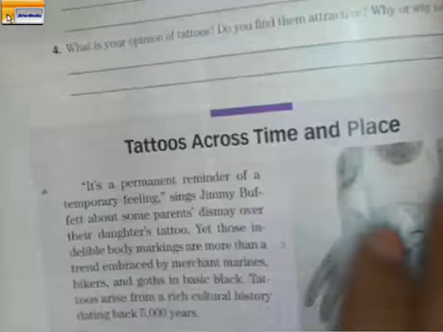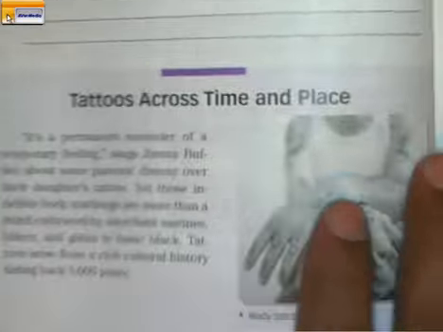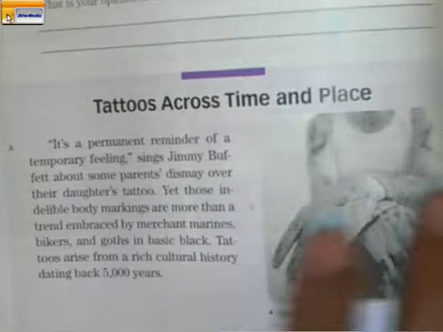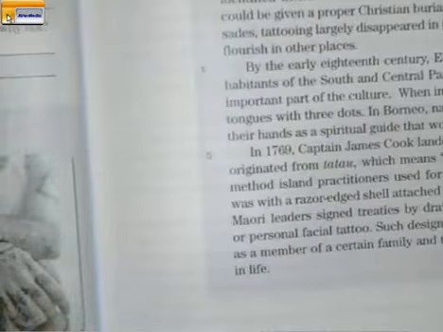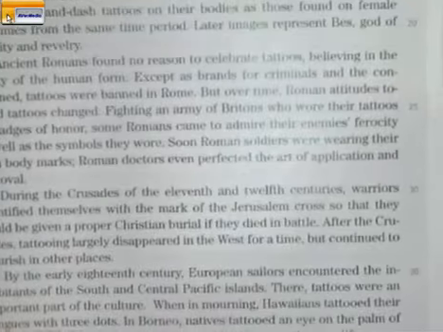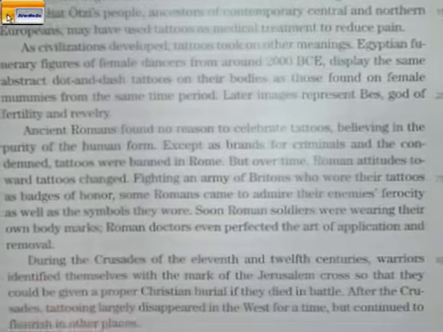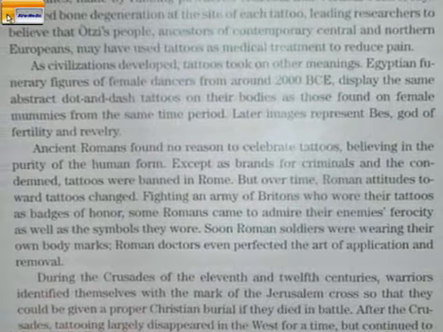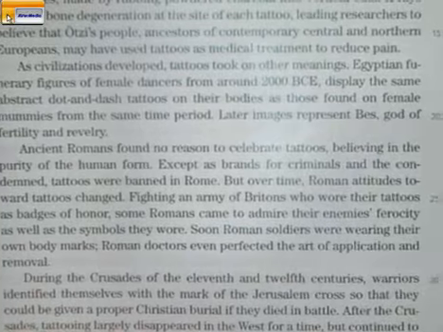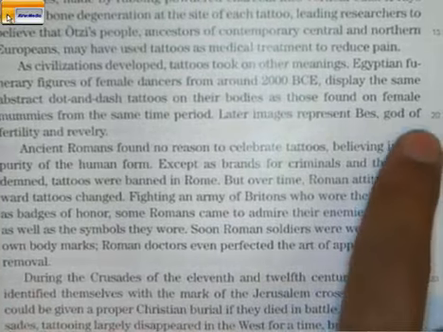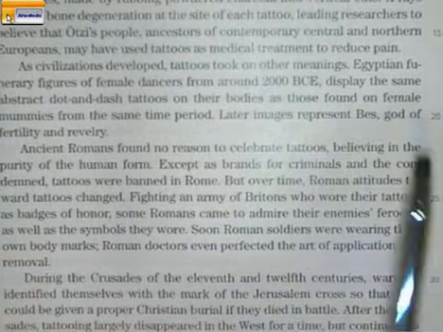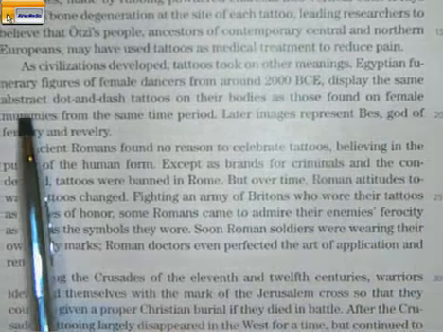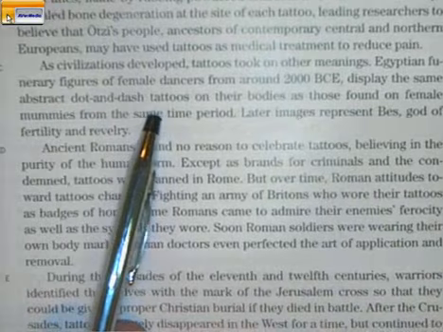So let's just jump back a little bit to our text, Tattoos Across Time and Place, and we'll jump to line 19. As you can see, this is line 20. This should be line 19. So the word abstract should be found just around here.